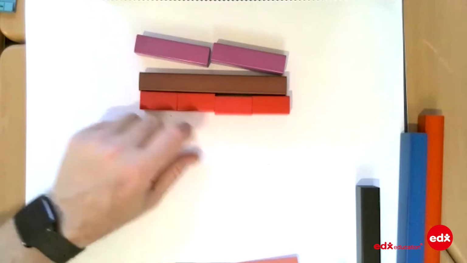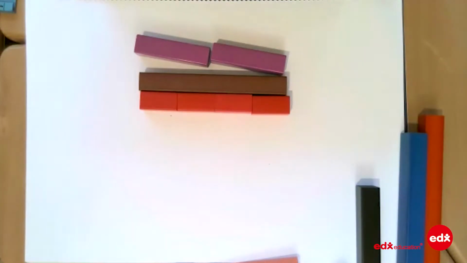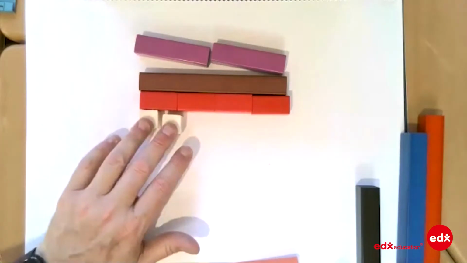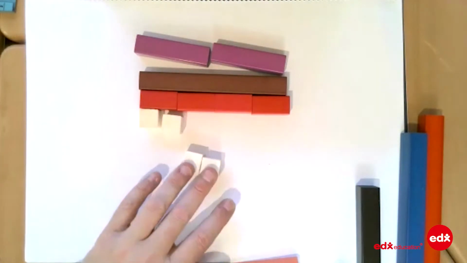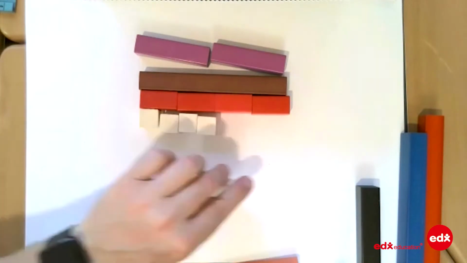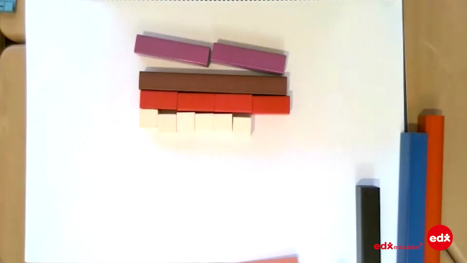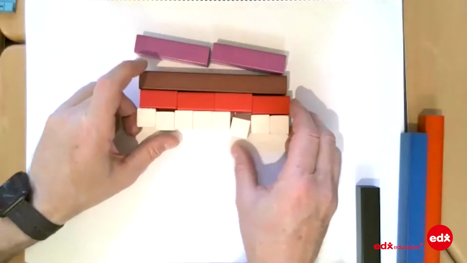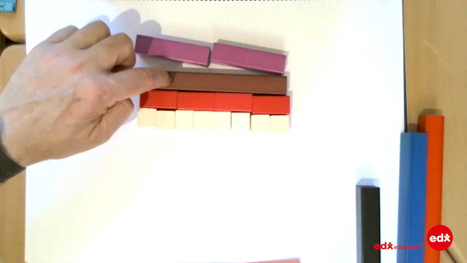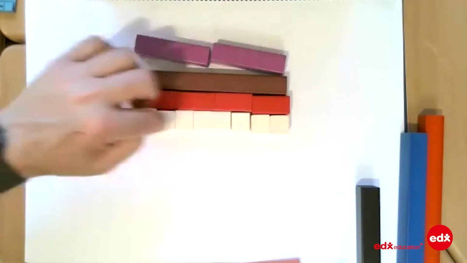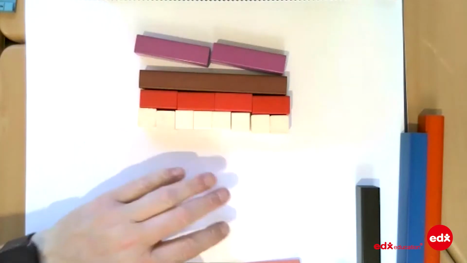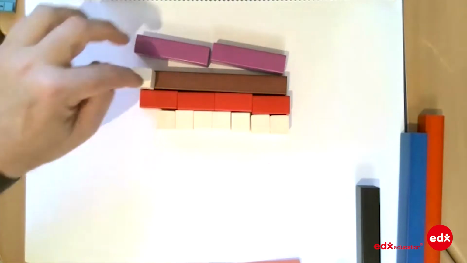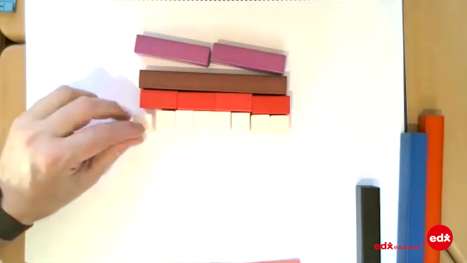Let's just take it one step further. So now we're going to go with the white rods, and I just put them there, and you'll see that there'll be 8 of them that fit along here. Now we have 8 equal pieces, and they're fitting along here. So we've now got the idea that if this is worth 1, then each of those pieces would be 1/8 of the length. You can see that 8 of them fit there, and each of those is 1/8.